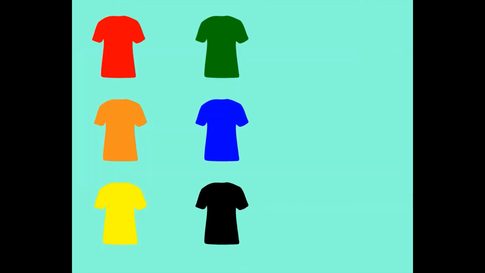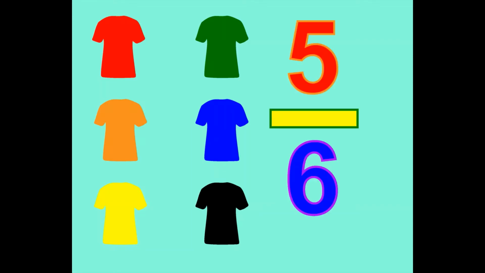There are 6 shirts. 5 of them are colored. The answer is 5/6. 5/6 of the shirts are in color.